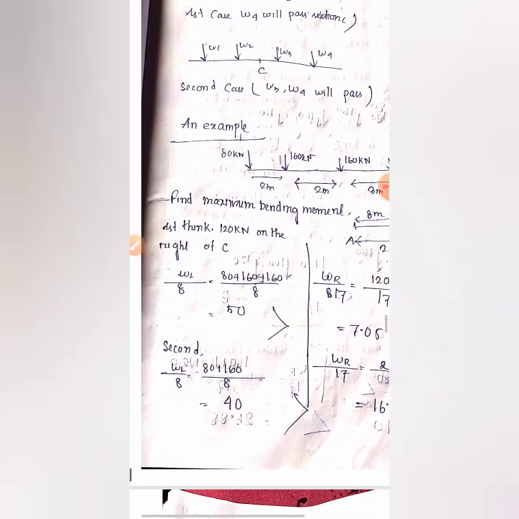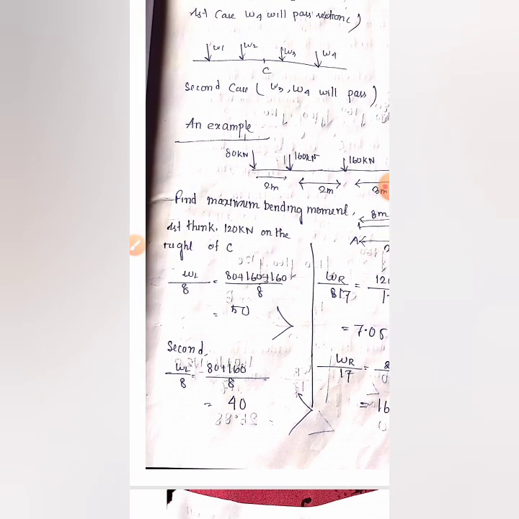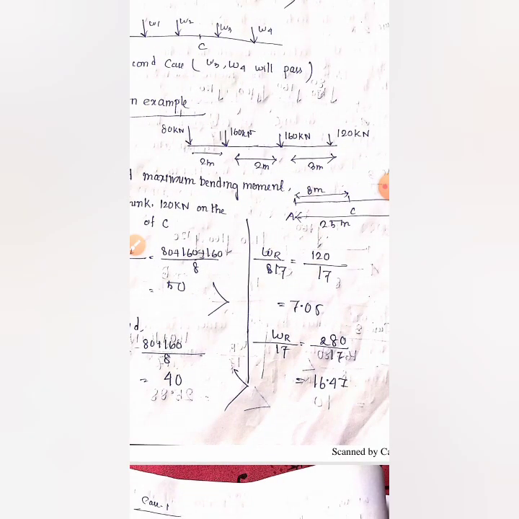So again find WL by 8. WL means 80 plus 160 divided by 8 is 30, and WR by 17 is coming 16.4, right?